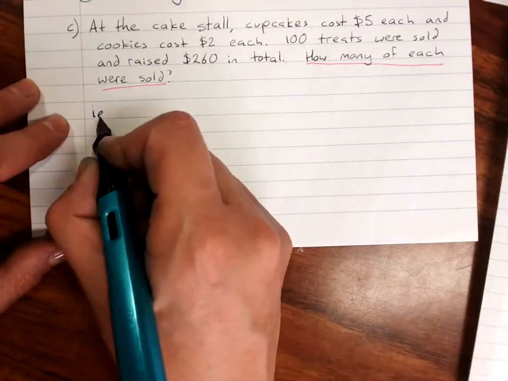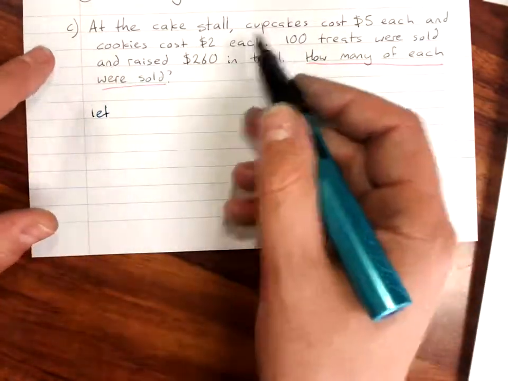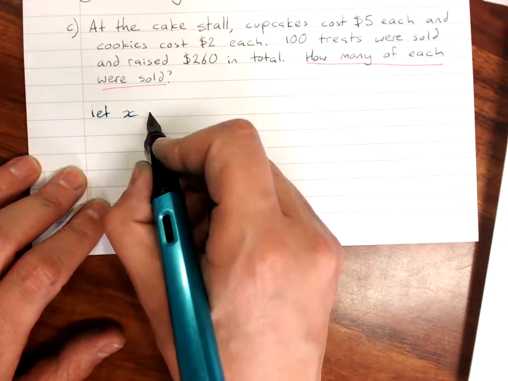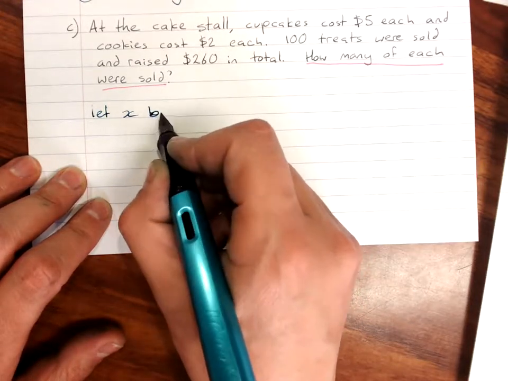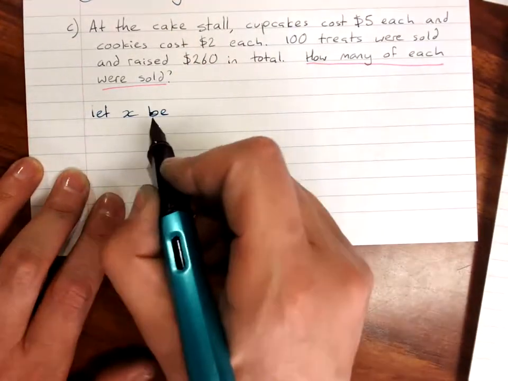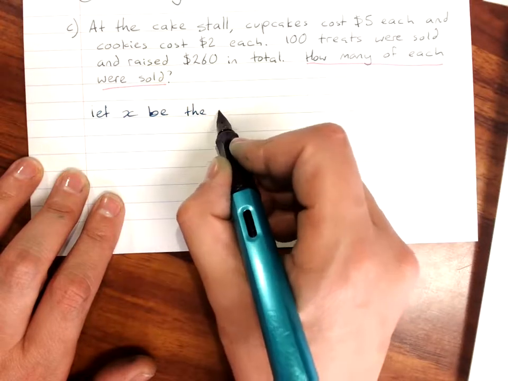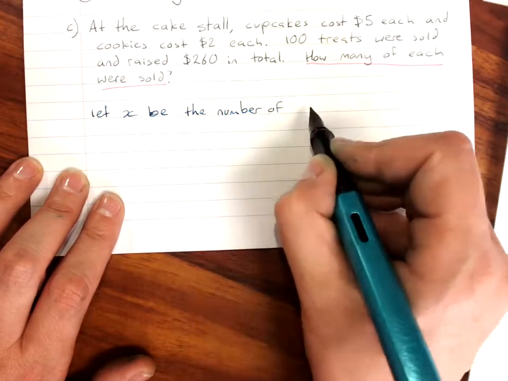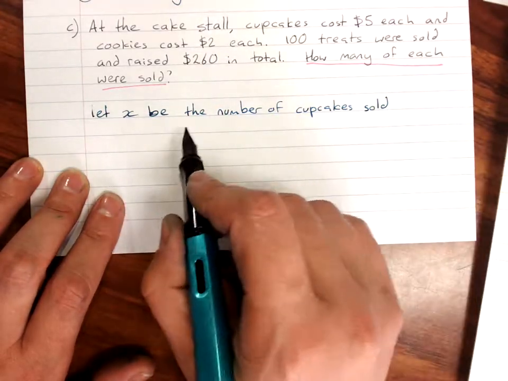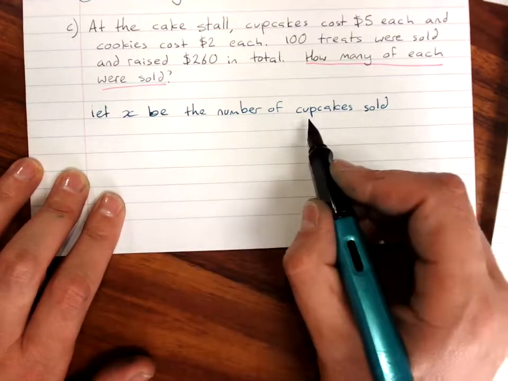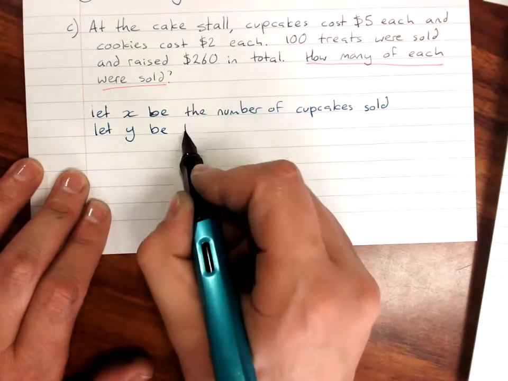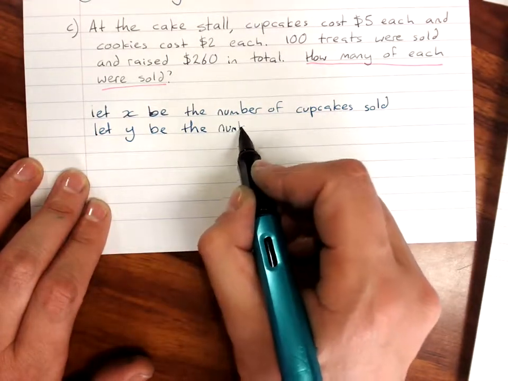Define our variables. Okay, now cupcakes and cookies is really annoying because they're both C, so let's use X and Y. Let X equal, well, I'm going to write B here. I never write B. It's up to you if you write equal or B. I really don't mind. Let X be the number of cupcakes sold. Not even just the number of cupcakes, the number of cupcakes sold, because that was their question. Let Y be the number of cookies sold.